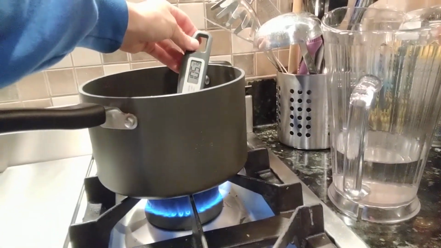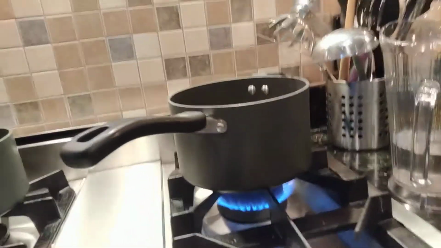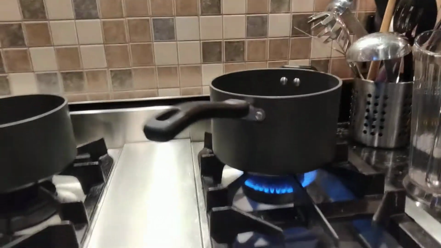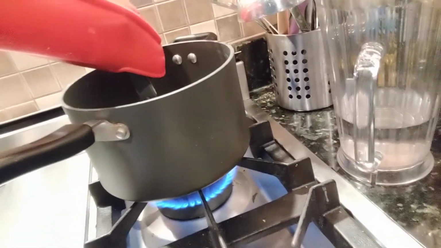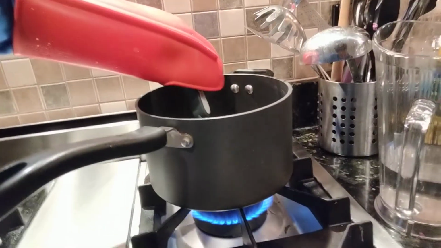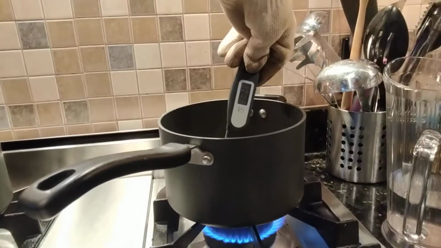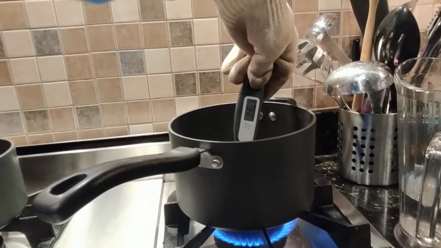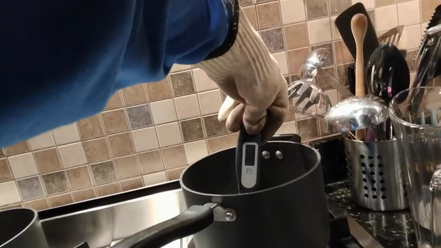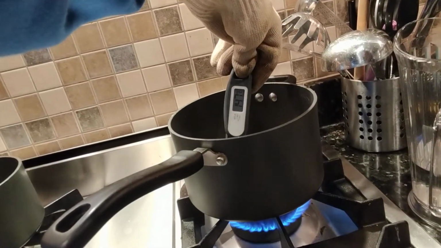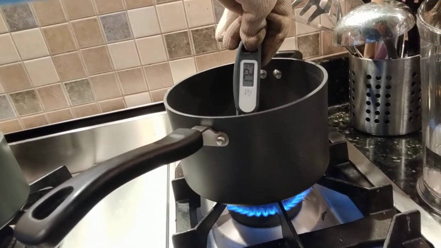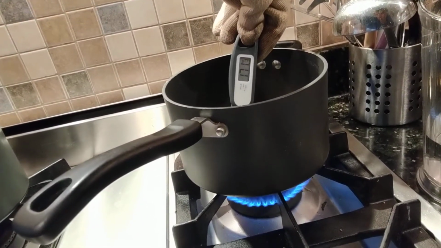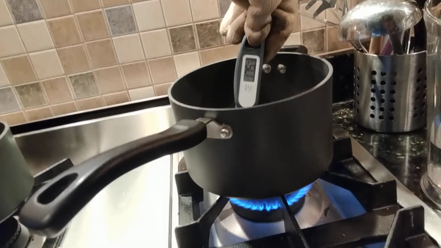My starting temperature of my water came from the same little pitcher, so the starting temperature was the same as the first one. I'm going to use my oven mitt to hold the thermometer over the water, so I keep my hands safe and I'm able to see the thermometer. With my oven mitt on so that my hand doesn't get roasted, I am just waiting until the thermometer reaches 194 degrees Fahrenheit. And then I'm stopping my timer.